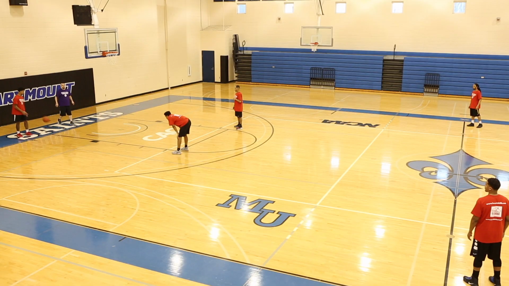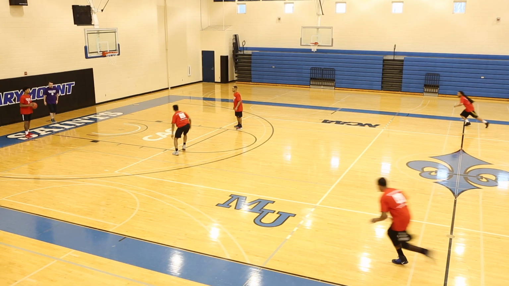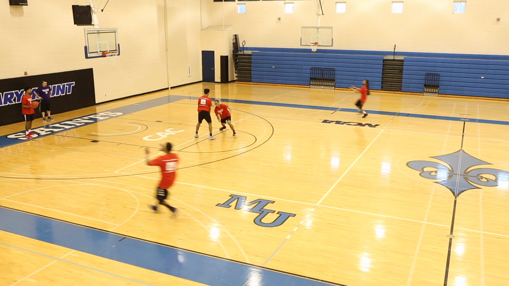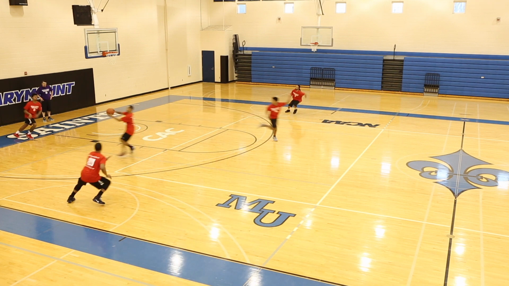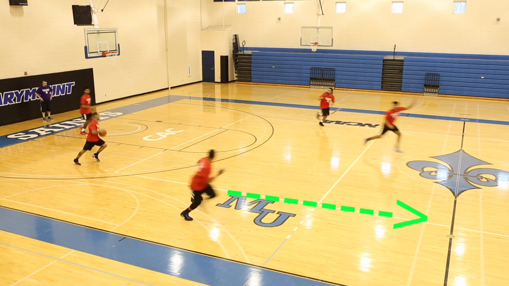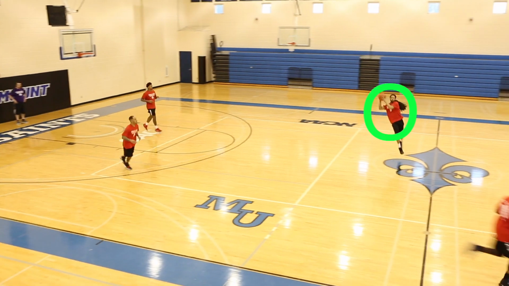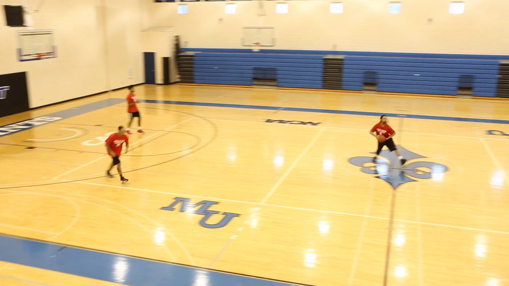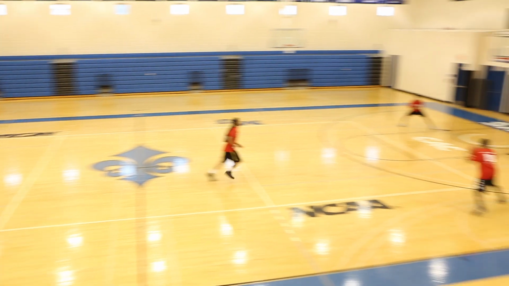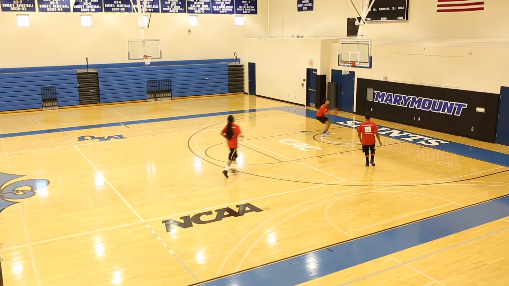So let's look at this. 1 uses the screen from 2 to become our initial receiver. 2 then sprints the length of the floor to become the 5 and play opposite the ball. The player on the strong side then sprints all the way to the floor. The player on the opposite side sprints to become that middle man, just like in press break 1, and then we play live.